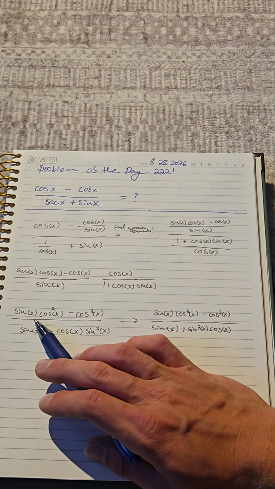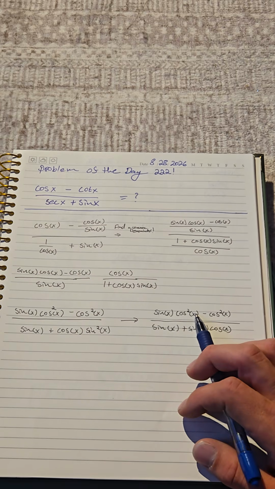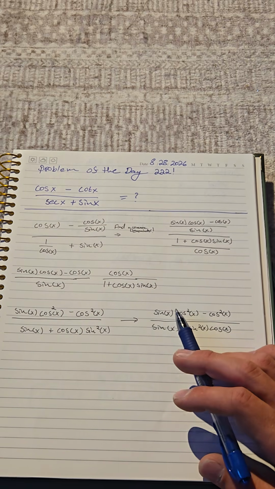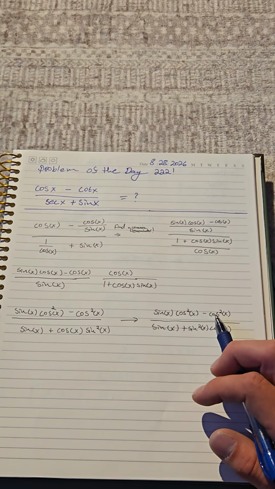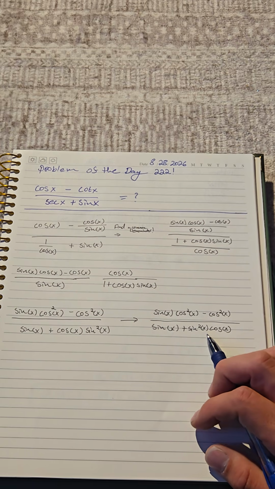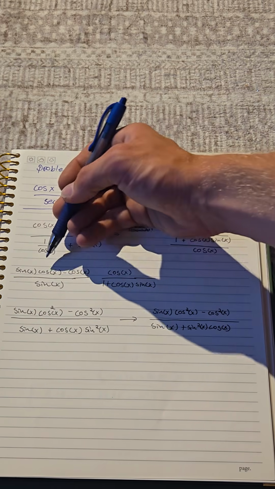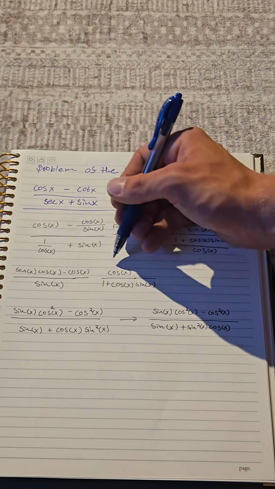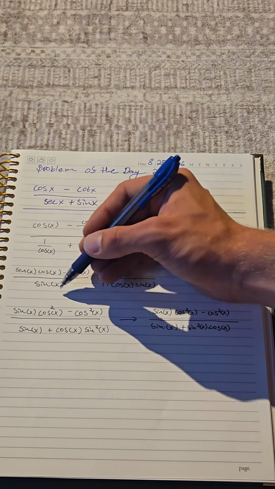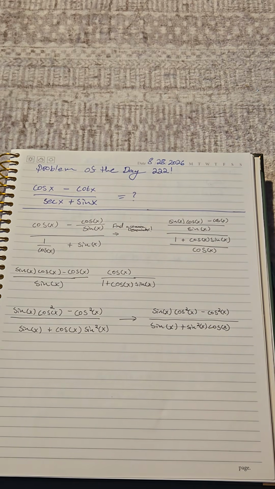So we end up getting sine x cosine squared x minus cosine squared x, all over sine x plus sine squared x times cosine x. And what happened is this distributed through, and then this distributed through here to get those squared terms. So I hope that helps.